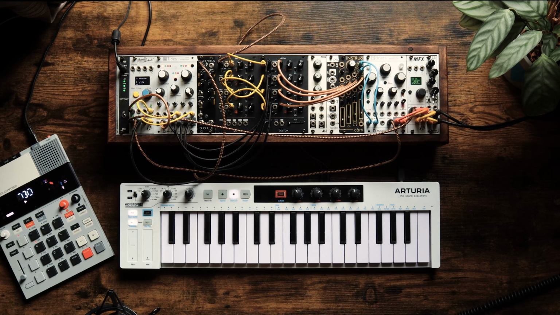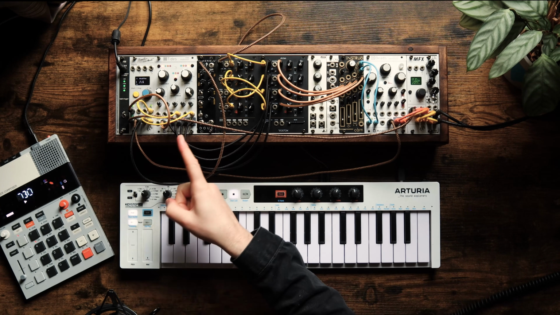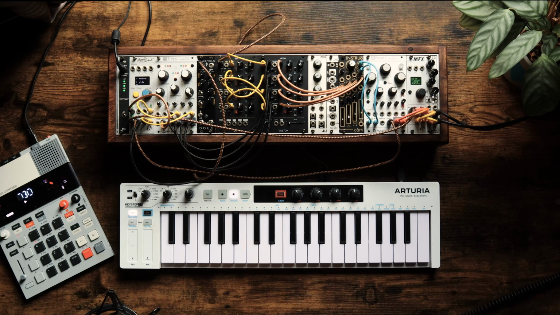Guy here, and in today's video we're checking out another classic Mutable Instruments module, Tides Mark II. And I actually had the original Tides when I first started with modular. I think it was the third or fourth module that I got. And I also think it went a bit over my head.